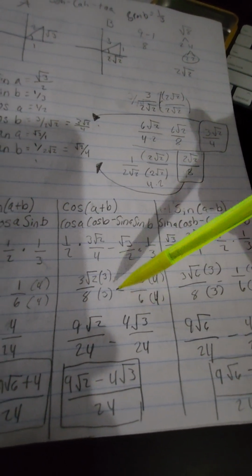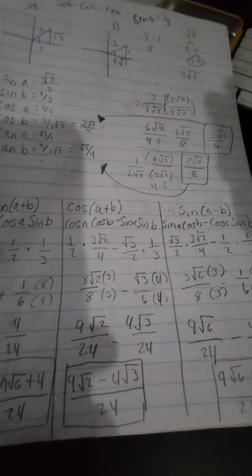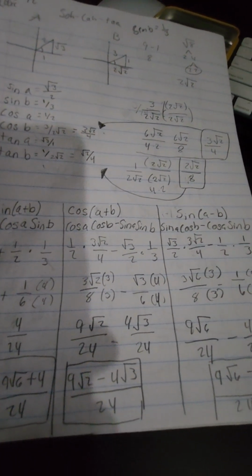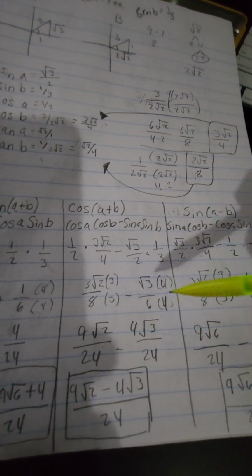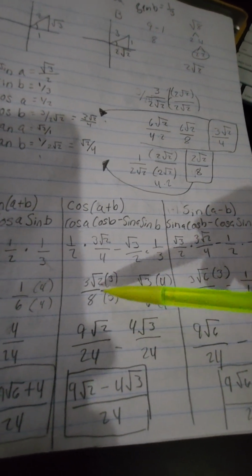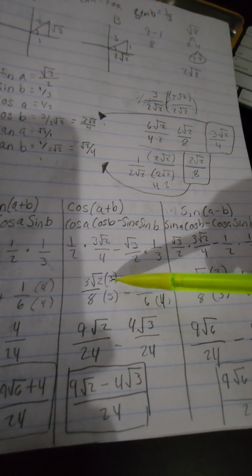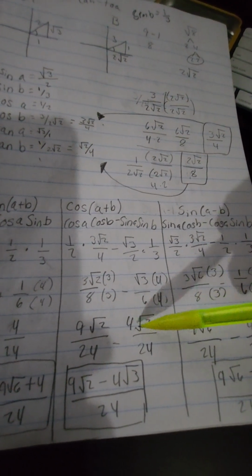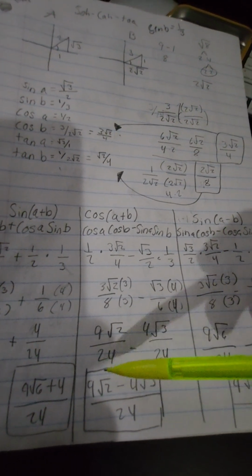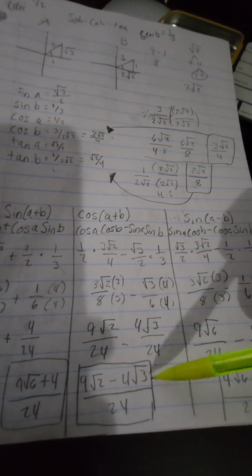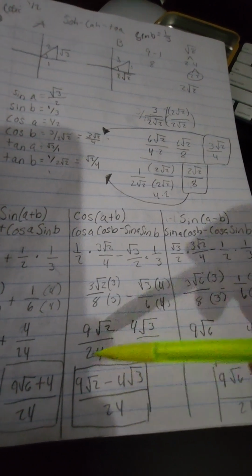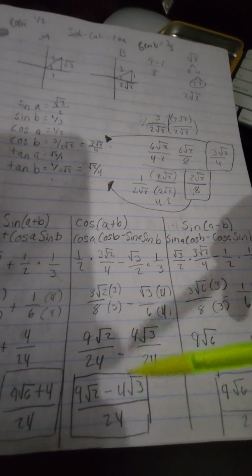Right? But we have the same problem here where they're not equal. So I get the denominator to 24 again by multiplying 3 on this side and 4 on this side. 6 times 4 is 24. And then 3 times 3 is 9 square root 2. This times this is 4 square root 3. And now they have the same denominator, so we can subtract: 9 square root 2 minus 4 square root 3 over 24. And again, there's no multiple, so we just leave it at that.